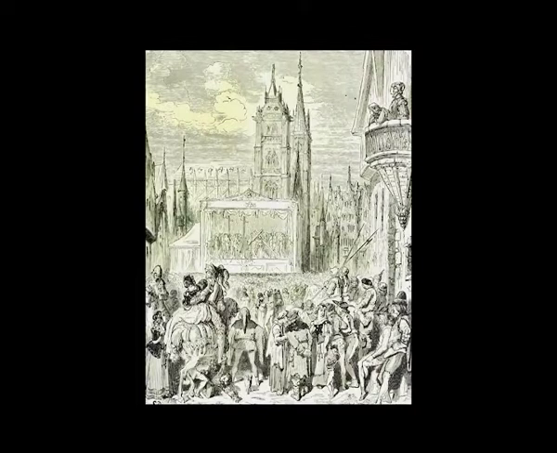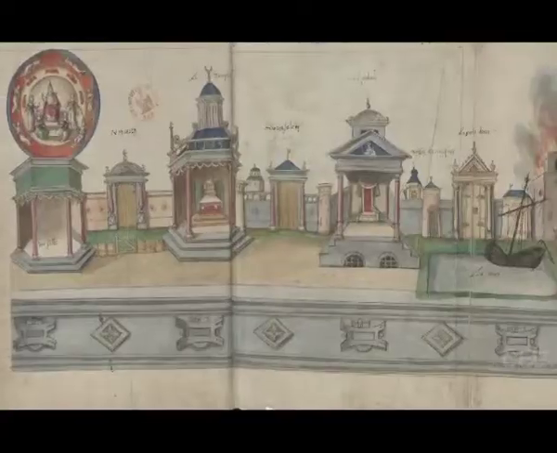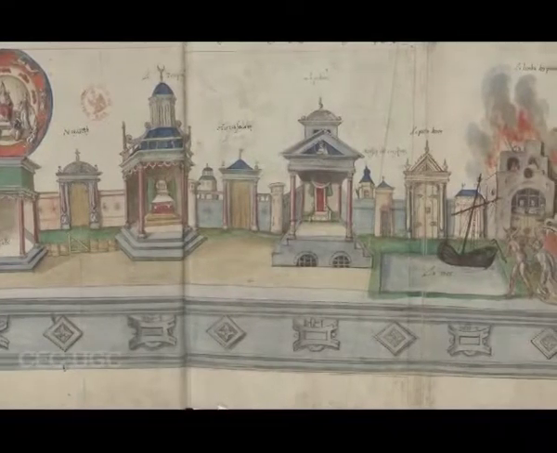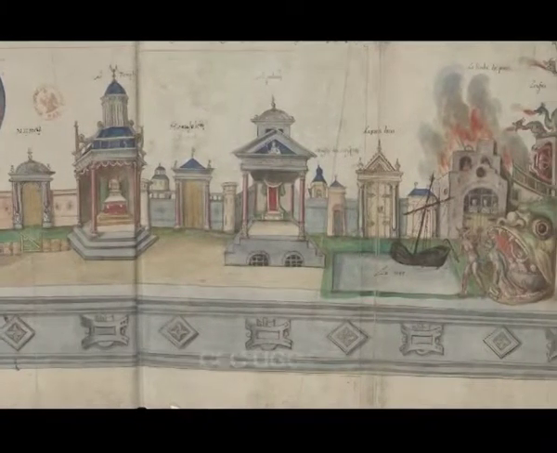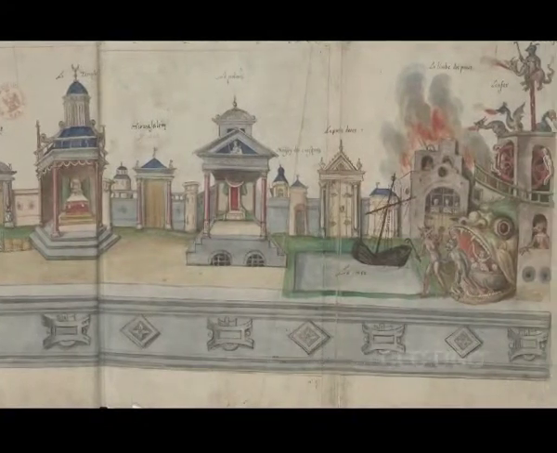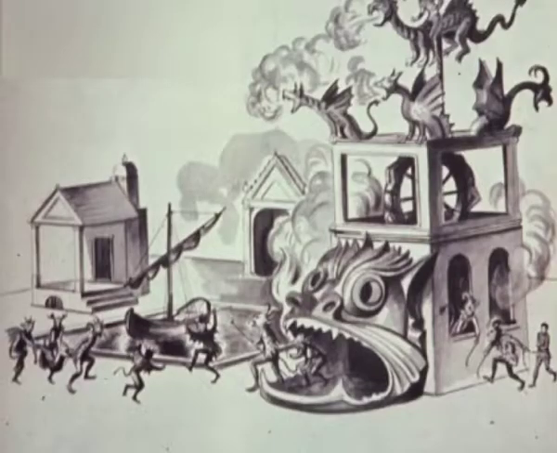In performances of mystery plays, the interior of a church and later the exterior wall served as a background. Three-dimensional props were used. For example, a pavilion represented heaven and the jaws of a dragon represented hell.